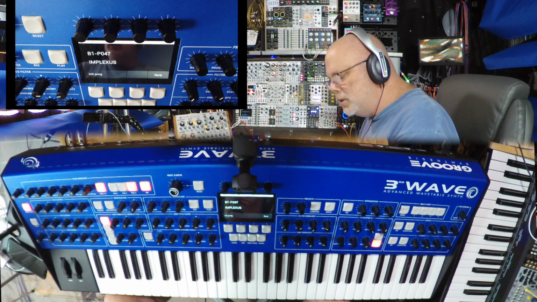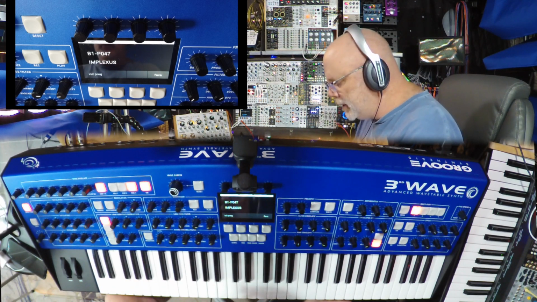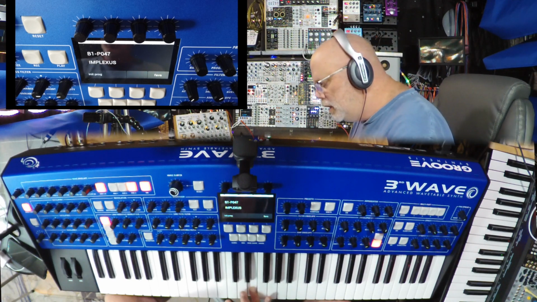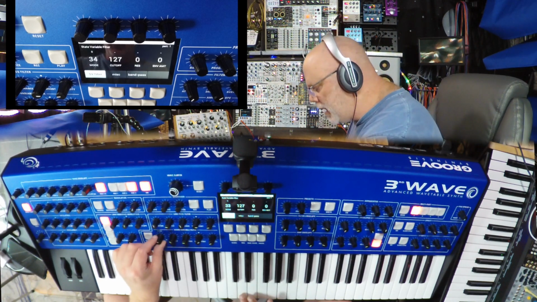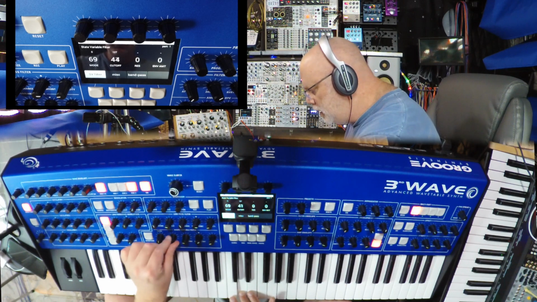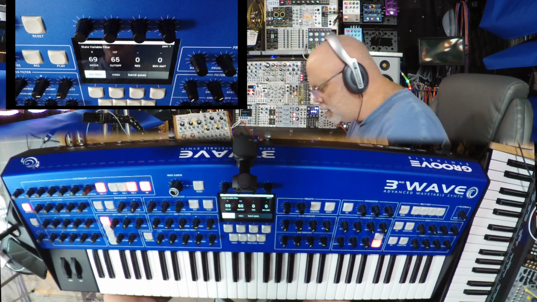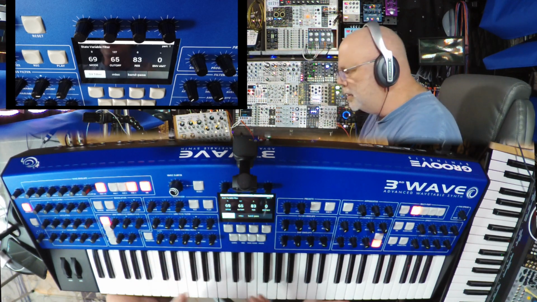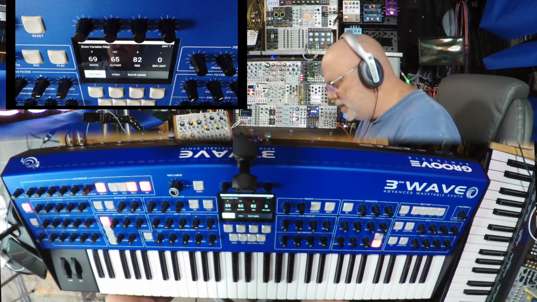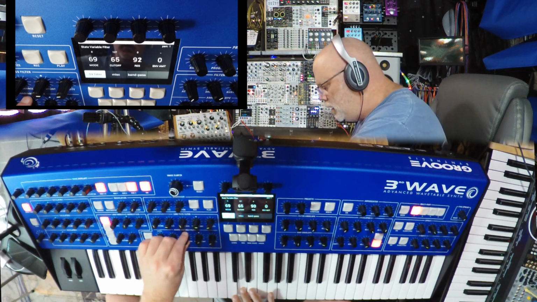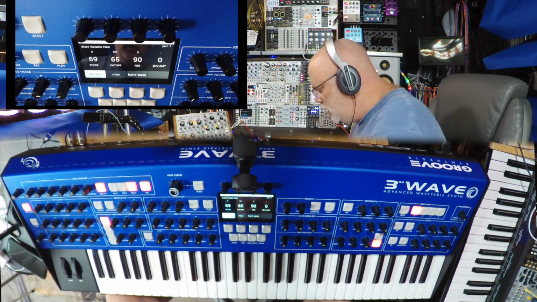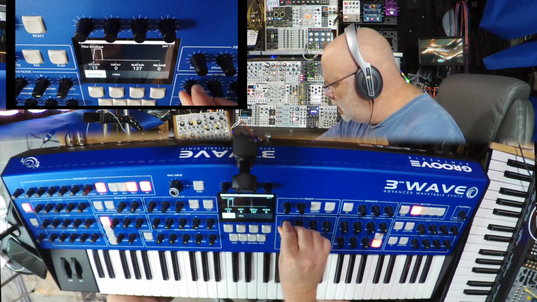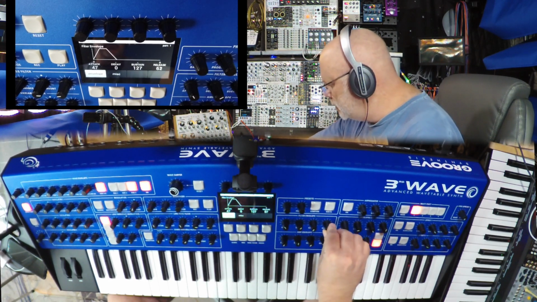Let's go into our filters. Right? The first filter is the state variable filter. I'm going to put that on a notch. Put the cutoff right in the middle. Raise the resonance so that way the notch is more of a V shape. All right, and I'm going to put some envelope on that, for the filter envelope. Some time, some release.